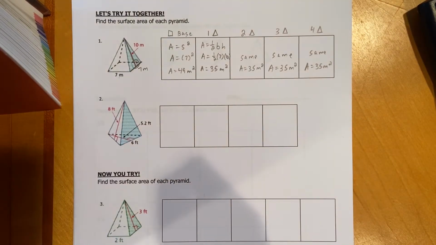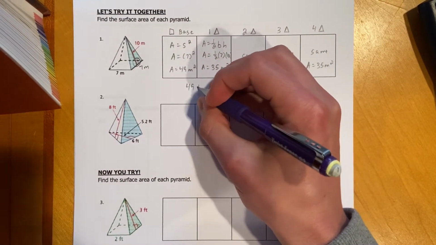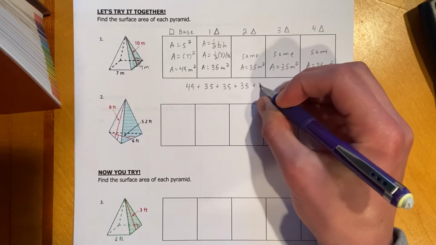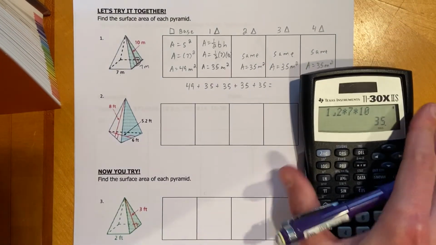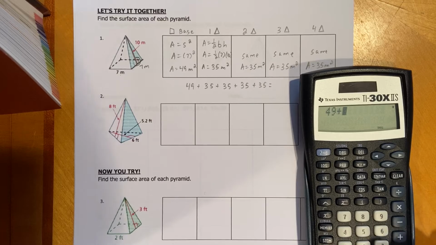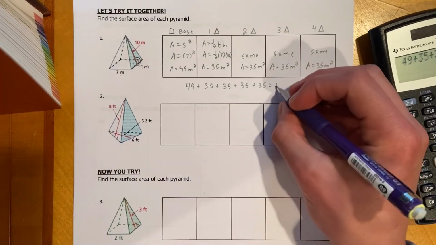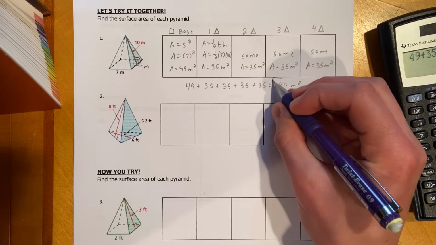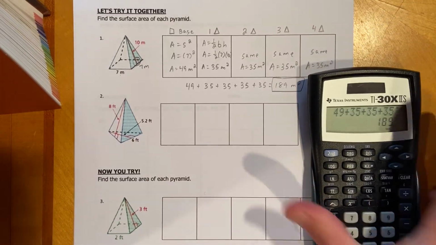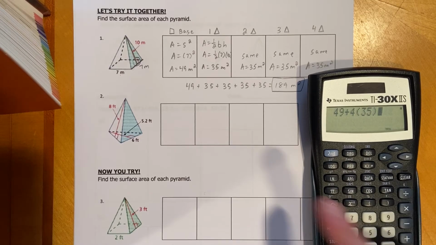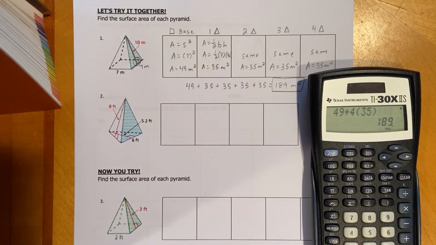Nice and quick. So my surface area is going to be the total here, 49 plus 35, 4 times. You're just making sure you enter this into your calculator carefully. 49 plus 35 plus 35 plus 35 plus 35. It's 189 square meters. If you're looking to save yourself some time, just as a little bit of a trick, if you want to do 49 plus 4 times 35, because it's happening 4 times, you'll get that same answer in your calculator.